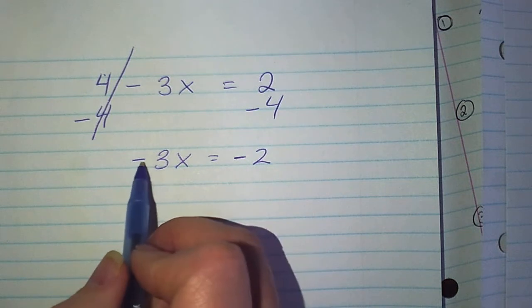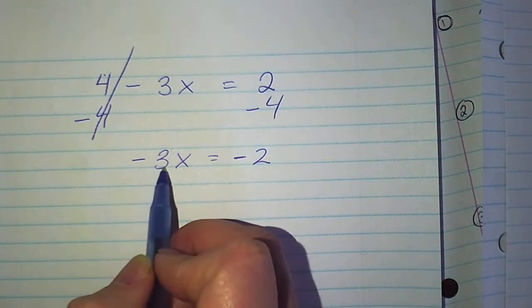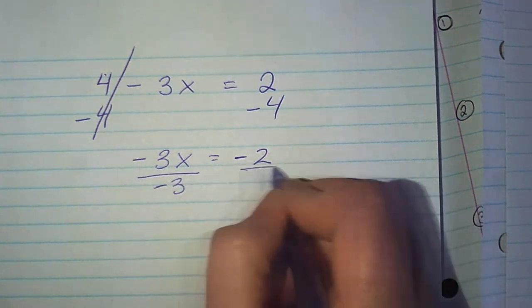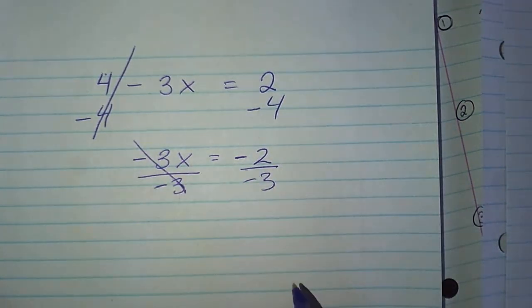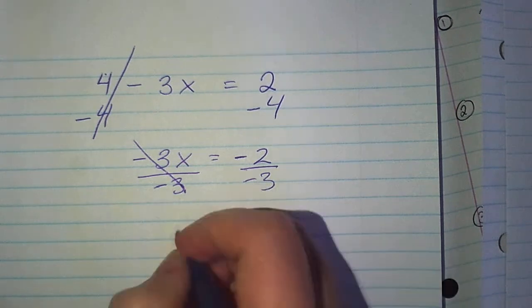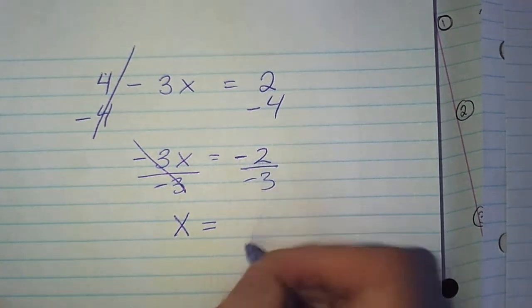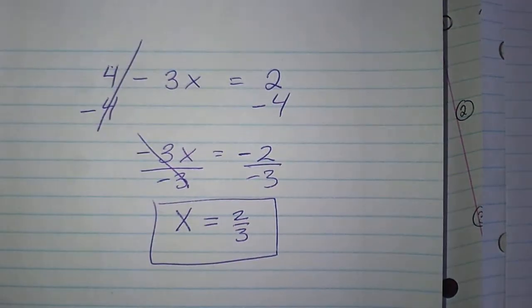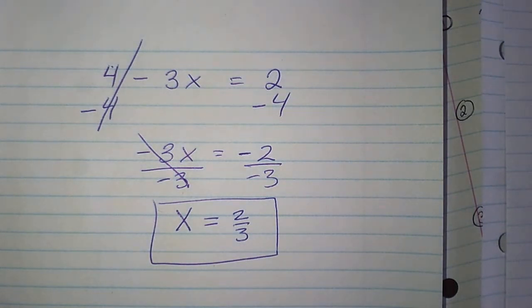To finish this problem, it's a regular one-step equation. Negative 3 times x. Get rid of the negative 3, or the coefficient, by using division. And when we divide both sides by the same number, we get x equals, in this case, positive 2/3. Because that's a repeating decimal, it's better to just leave it as the fraction. Because if you needed to check your answer, it's very difficult to check your answer with a decimal that repeats. It's better to just leave it as the fraction.